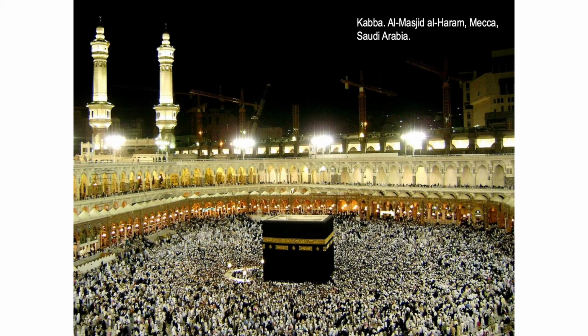This is the Kaaba. It is in Saudi Arabia, in Mecca. And it is a special place that was built by Abraham for God. It is located in the courtyard of a mosque. Now, I would imagine that the Kaaba was there and there was a mosque that was built around the Kaaba.